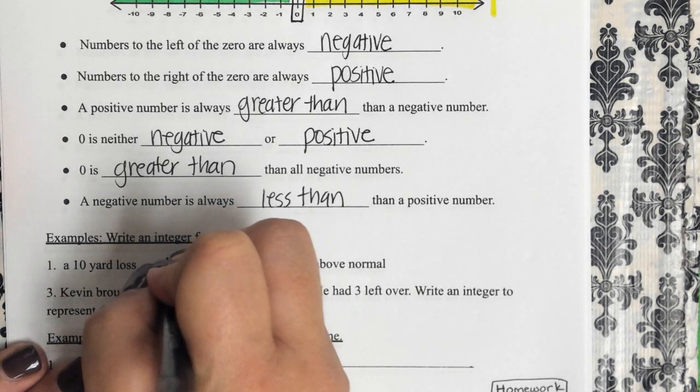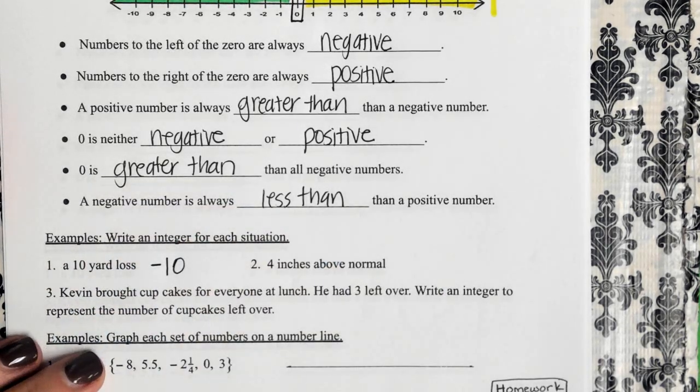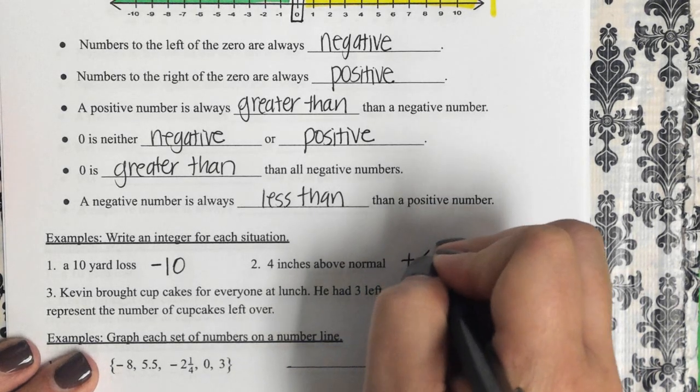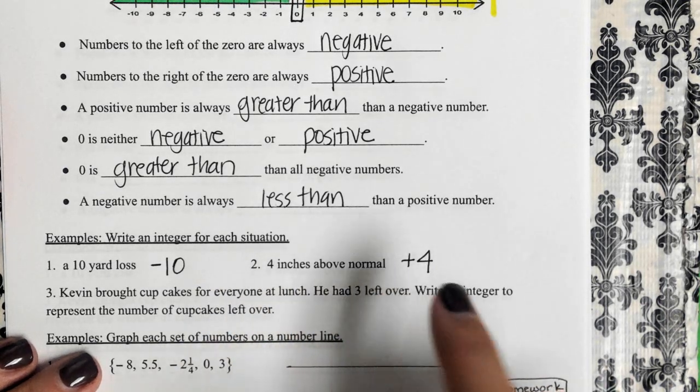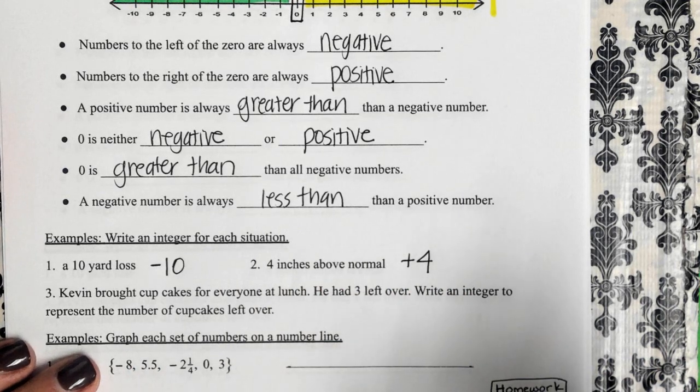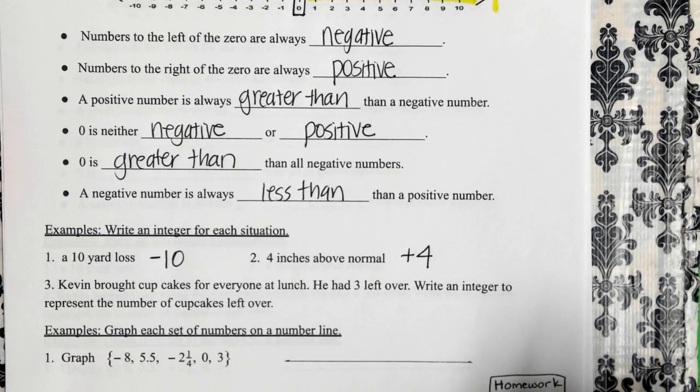Because they lost 10 yards, that would be represented by negative 10. 4 inches above normal would be positive 4. Do I have to write that positive sign? Remember, you don't have to. When you're writing it like this, it's kind of good to get in the habit of it just so you know I'm talking about positive 4. But 4 without that positive sign is still a positive 4.